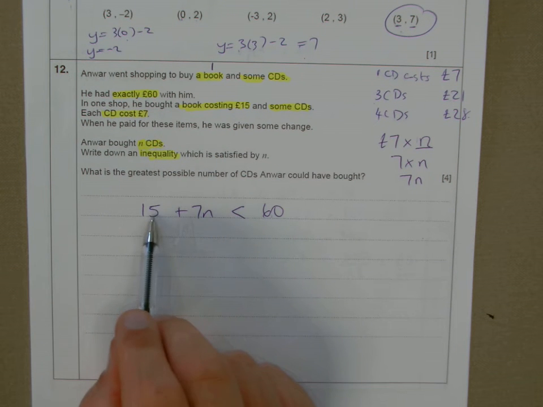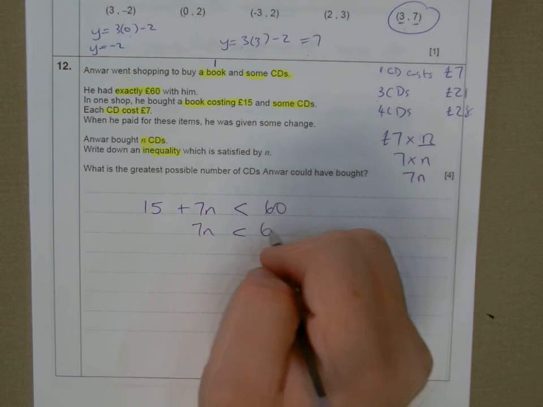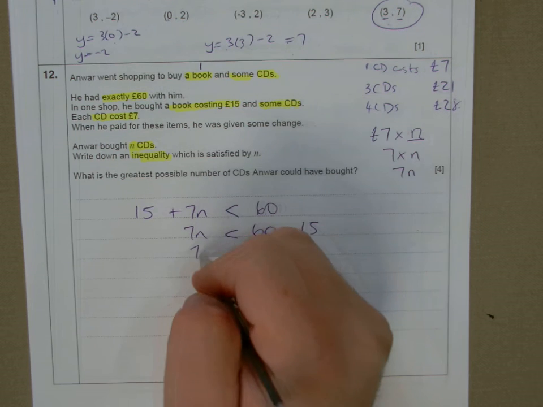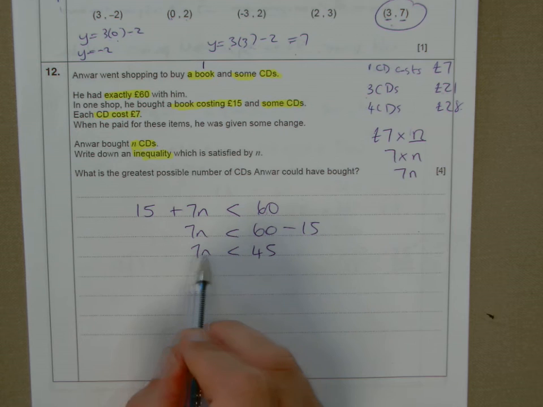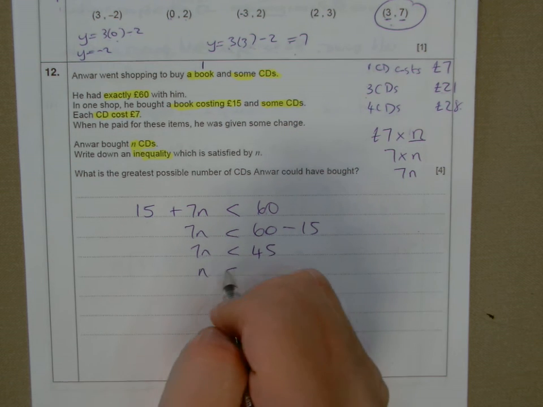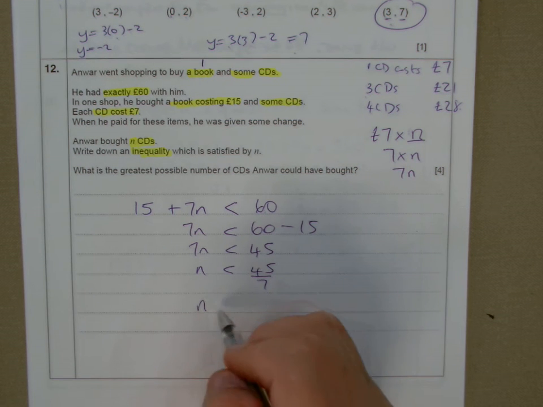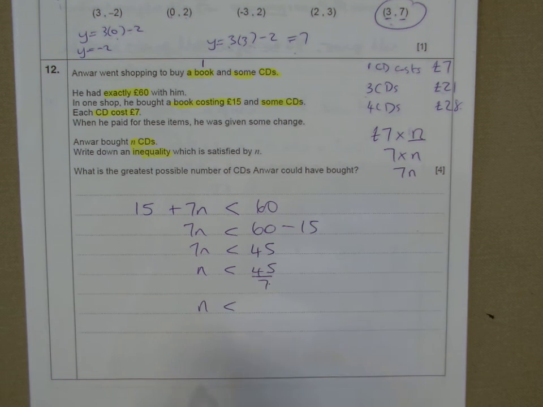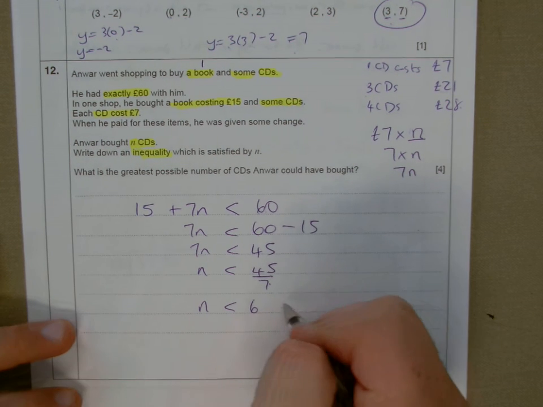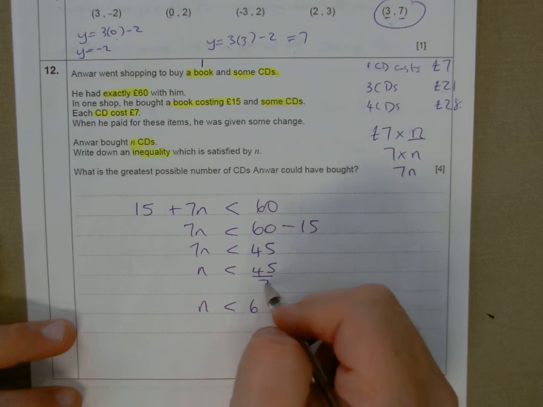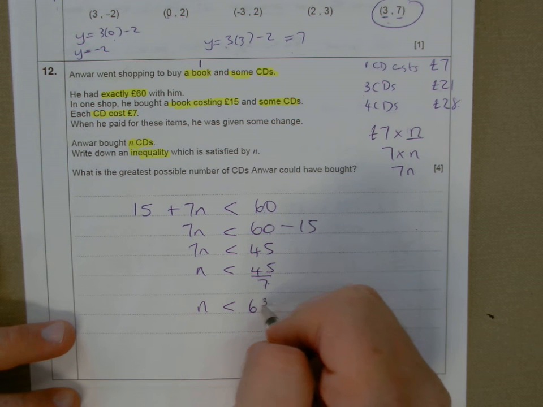So what I can do now, I can treat this like an equation. Take that 15 over the other side, and it becomes a minus. So then £45, okay? And then think about what we do here. Because we times by 7, we could take the 7 over and divide, okay? And when we divide, of course, well, 7 goes into 45. Now, it doesn't go into it completely. It goes into it 6 times, and there's going to be some left over, isn't there? It goes into it 6 times, which gives me 42. So it'll be 3 left over 7.